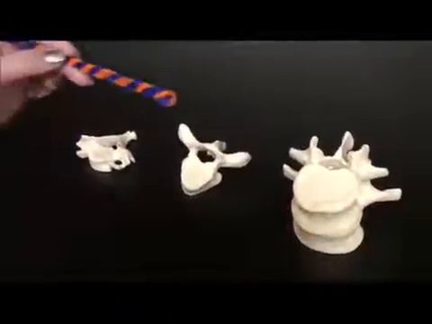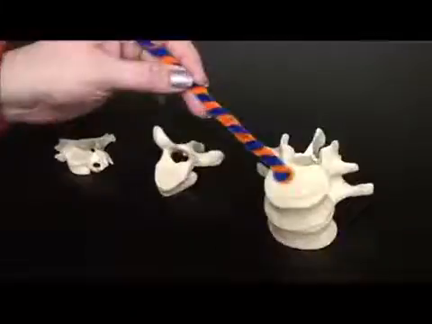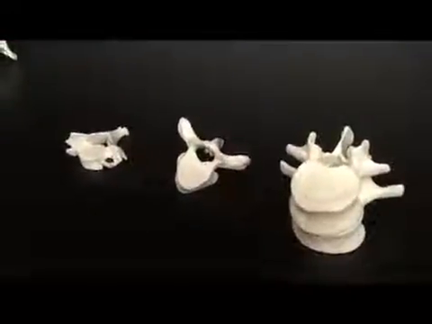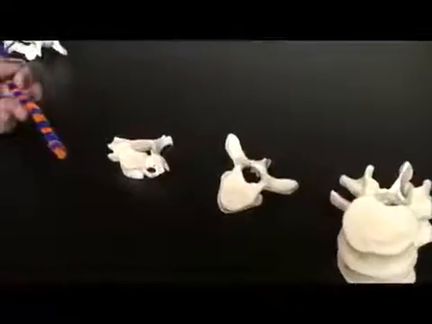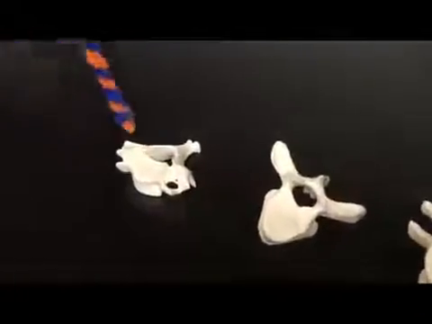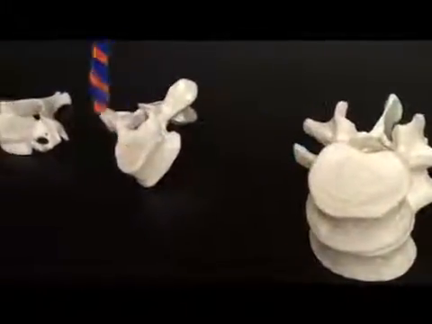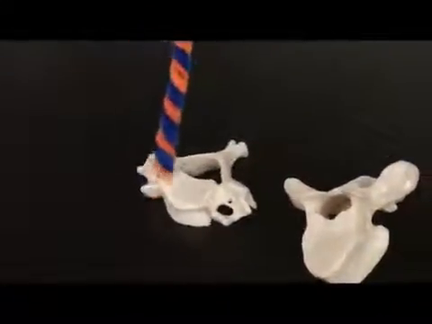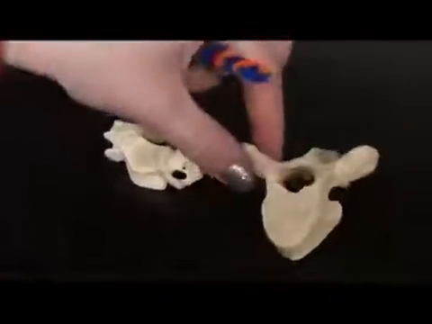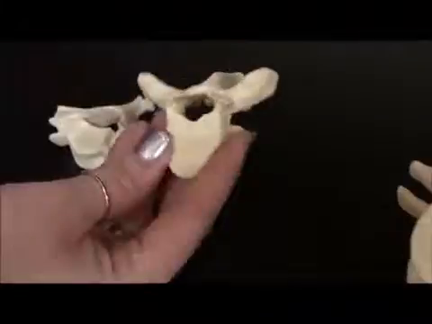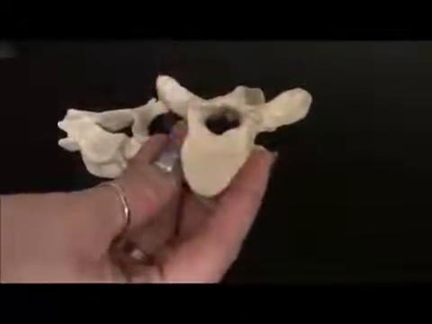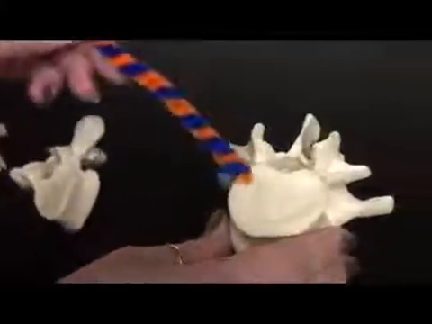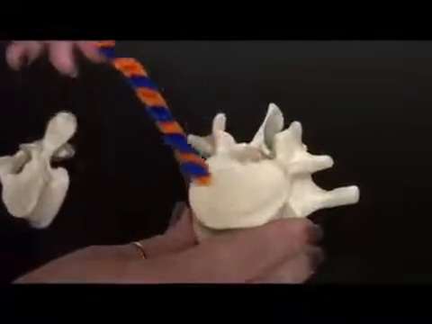These are your 3 main vertebrae: cervical, thoracic, and lumbar. They each essentially have the same components. You have the body, and as you can see, they're slightly different. The cervical body is more wide and flat. The thoracic body is more of a heart shape, and the lumbar body is more of a kidney bean shape.